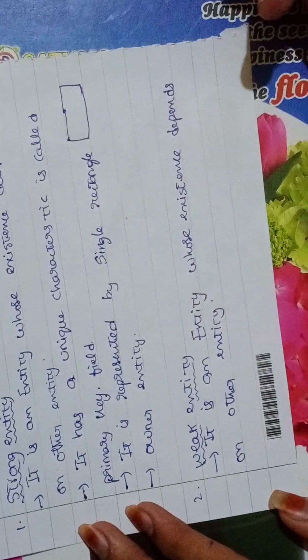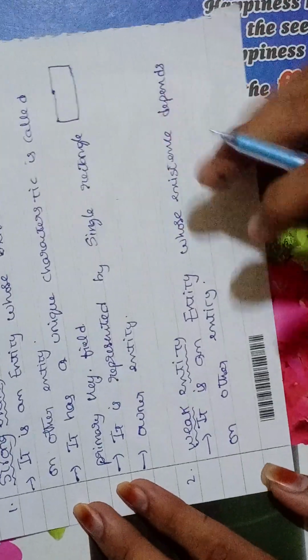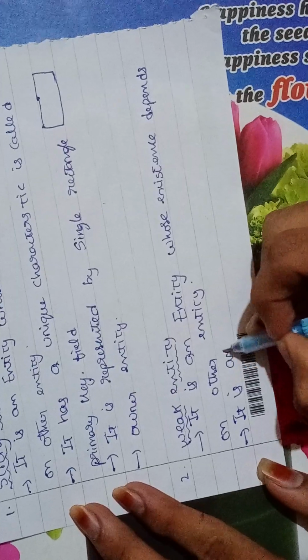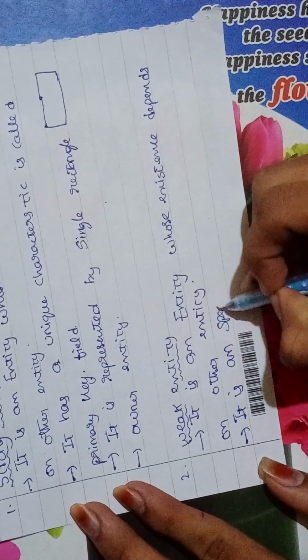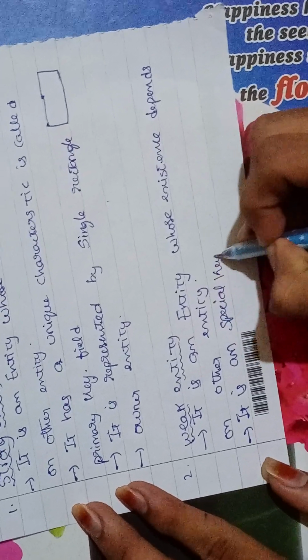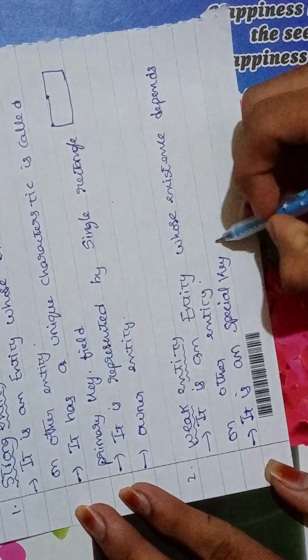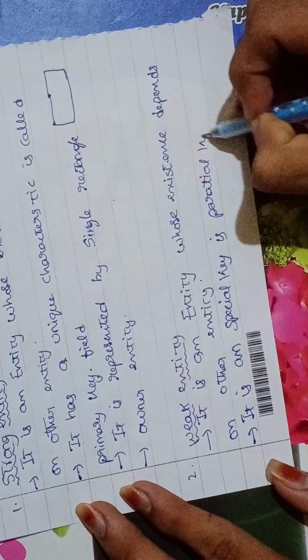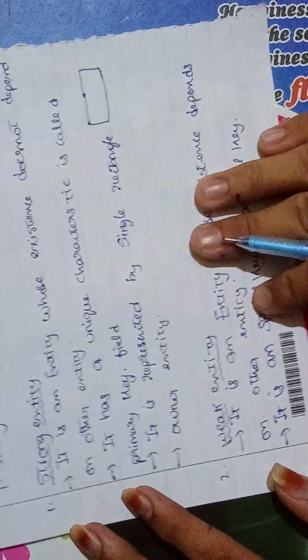It identifies within the strong entity. It is a special key, the partial key.